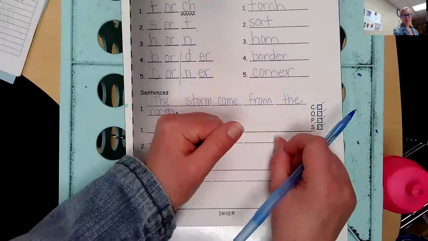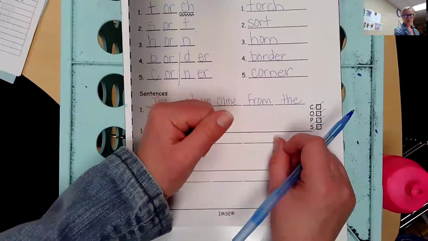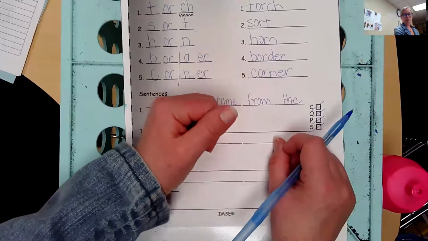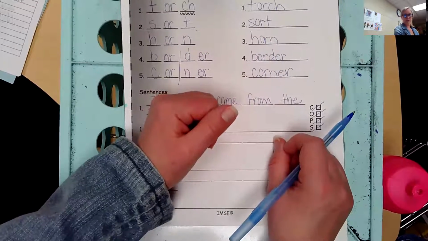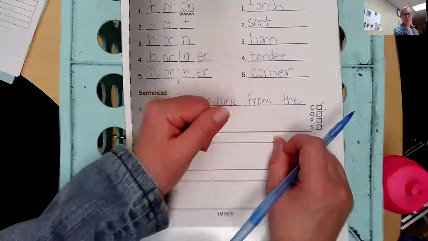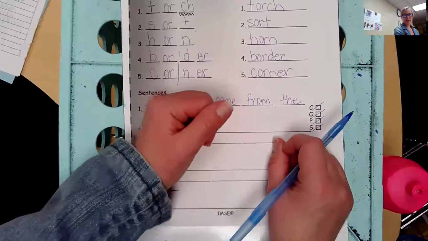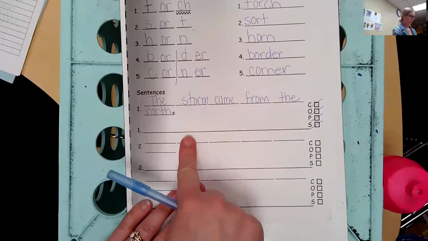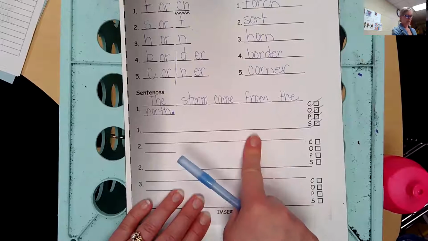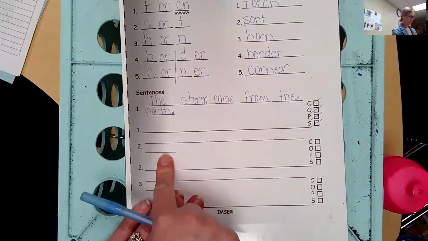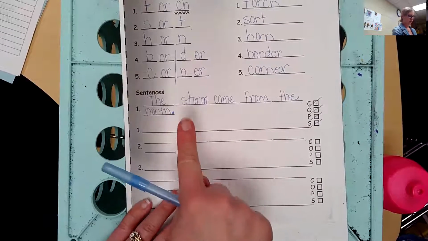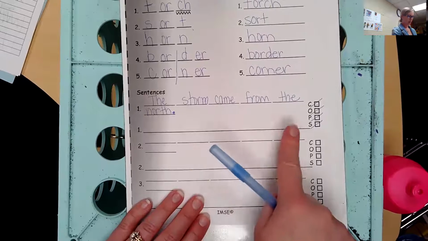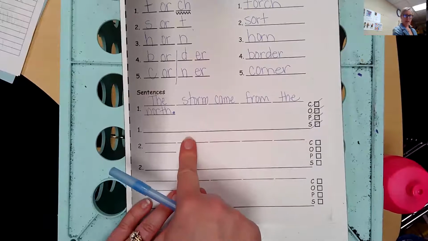Let's pound it out. The border is made of cork. Tap it again. The border is made of cork. Ready? The border is made of cork. Notice I have 2 taps here because I have 2 syllables in that word border.